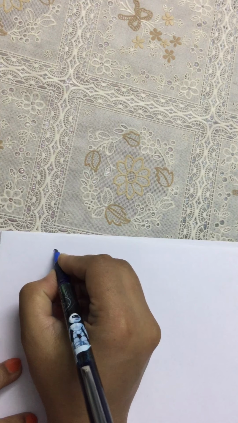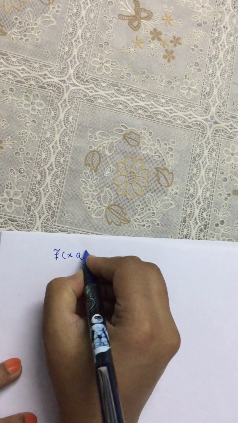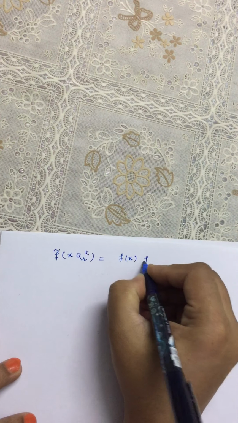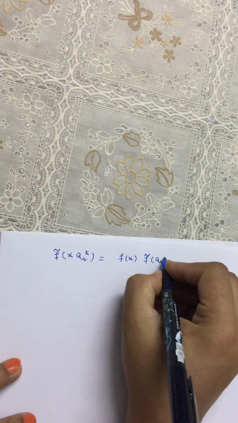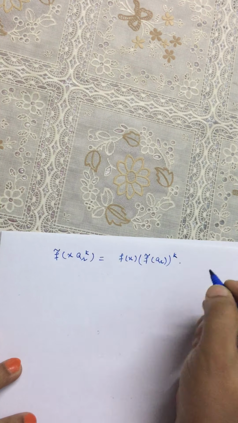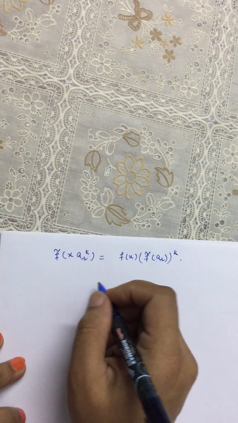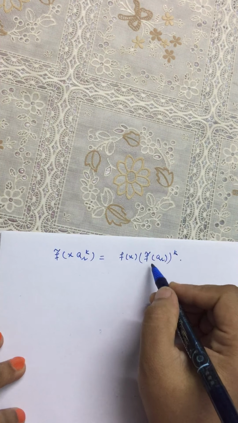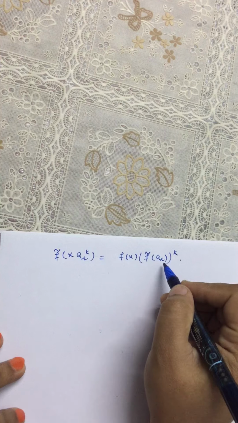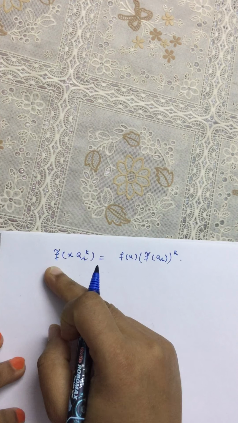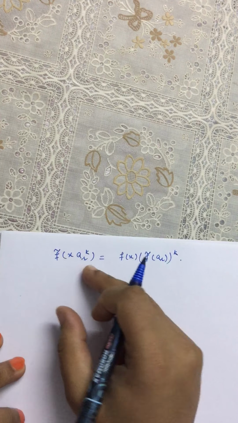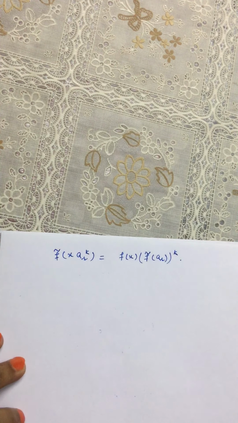So it means f curl of x into AR raised to k should be equal to f(x) times f curl of AR raised to k. Now this tells us that if we know this value f curl at AR, then we can define f curl at x into AR raised to k. That means we can define f curl at every element of GR plus 1.